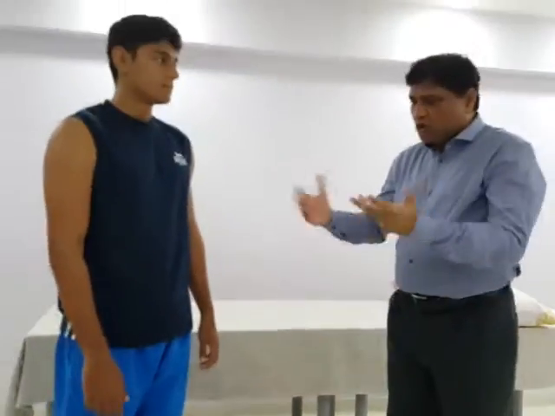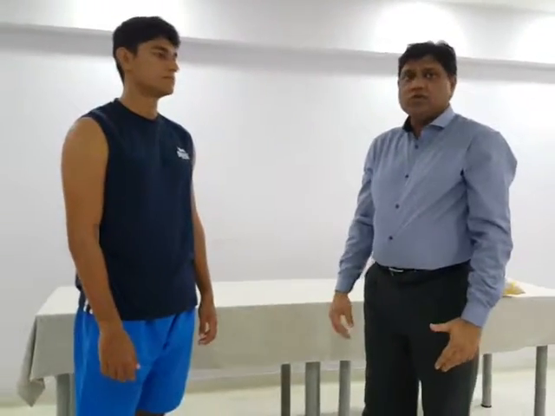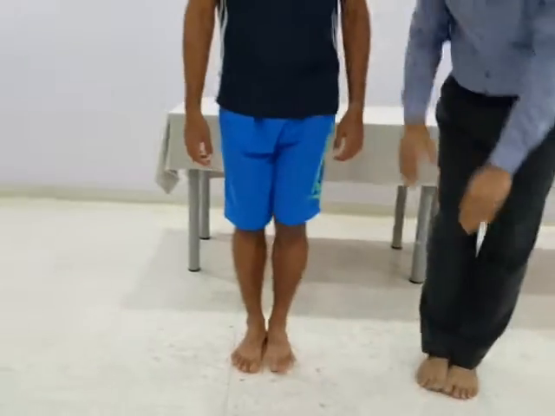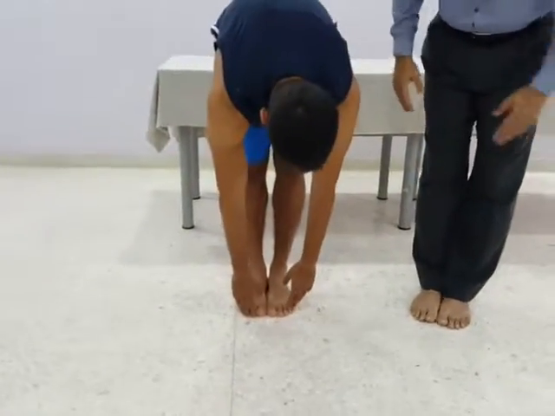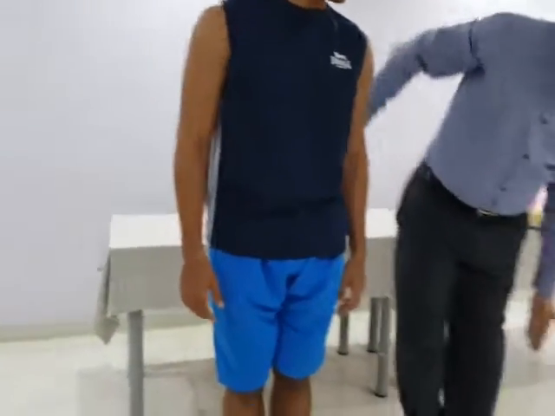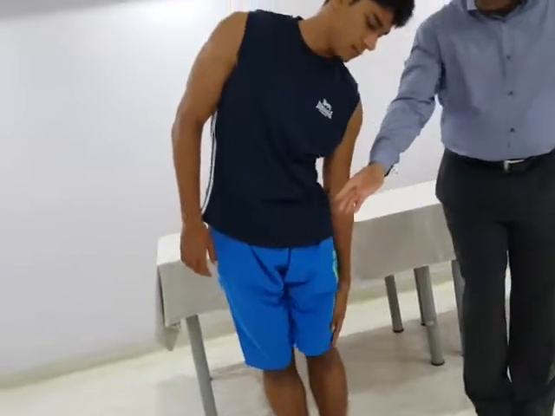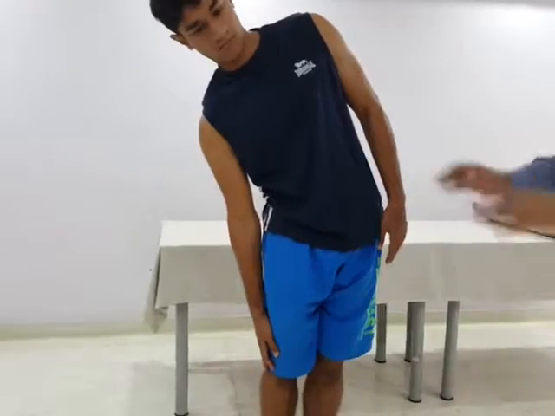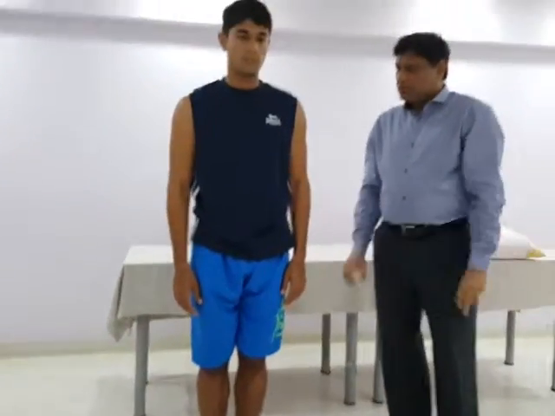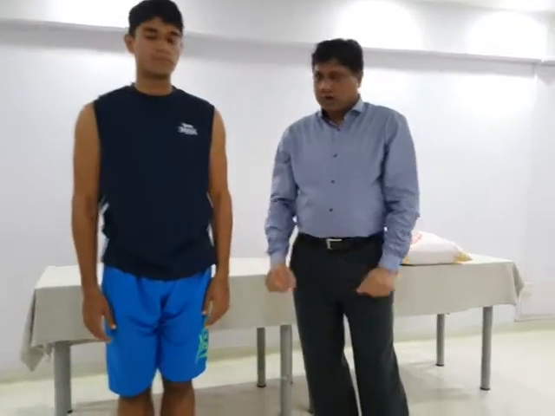Next, I would like to grossly examine the range of motion of the spine. Alok, can you stand straight? Face this side. Can you bend down? Can you touch the toes? Very good. Flexion. Can you go behind? Extension. Can you touch one side? Lateral rotation on this side. So he has a fairly good range of motion of the spine. So that excludes his spine pathology grossly.